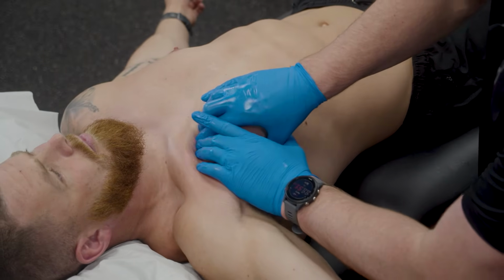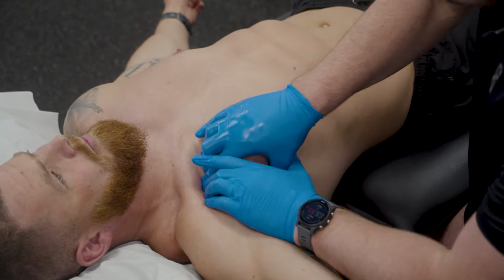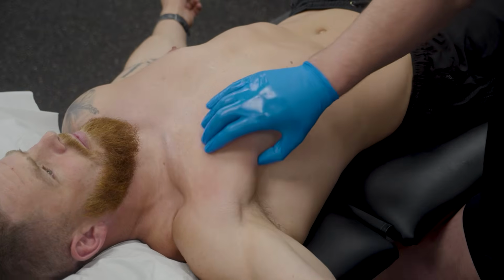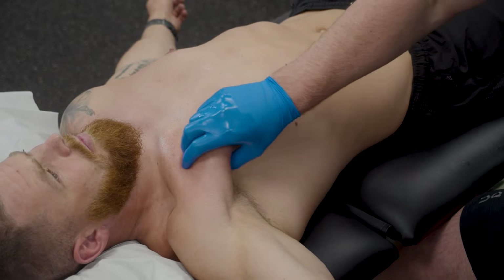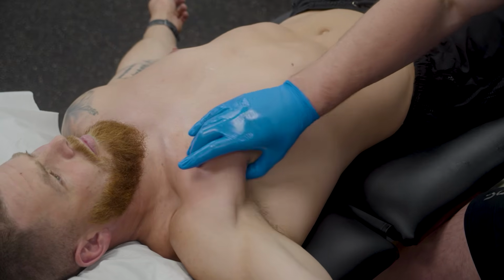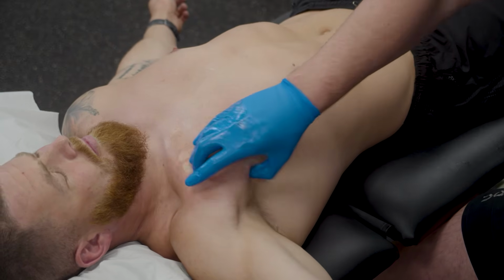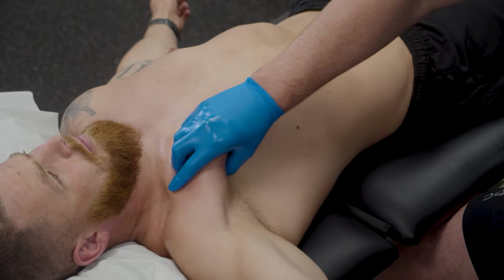And I can feel there, Sam, that's really tender with you, isn't it? He's got some adhesions there. There's a lot of tightness in his upper pec, and because the structures aren't 2D, they're 3D, I like to come underneath as well and have a feel under there, and I can feel Sam there screaming, isn't it? Yeah. So he's definitely got a tight pec.